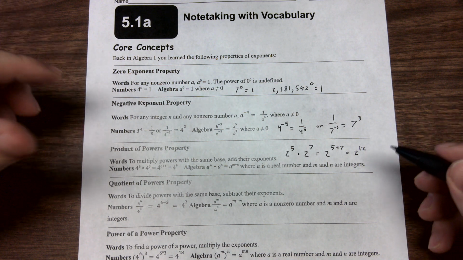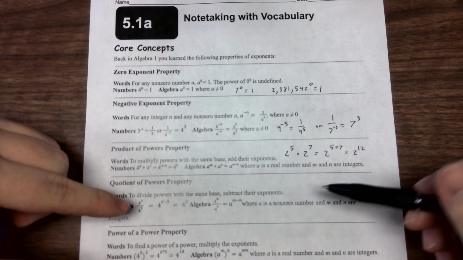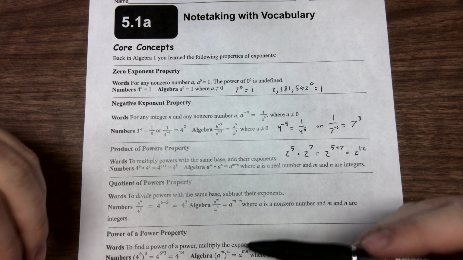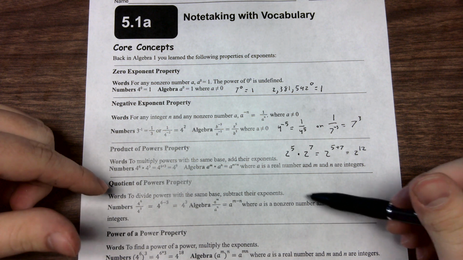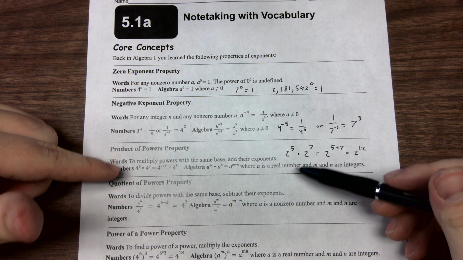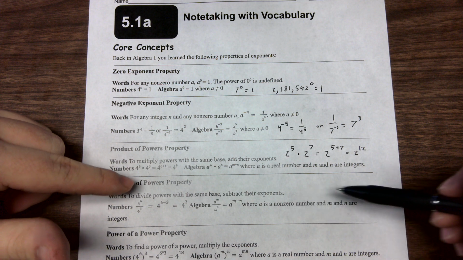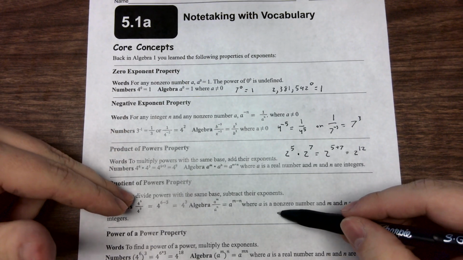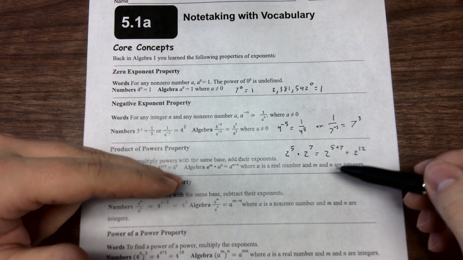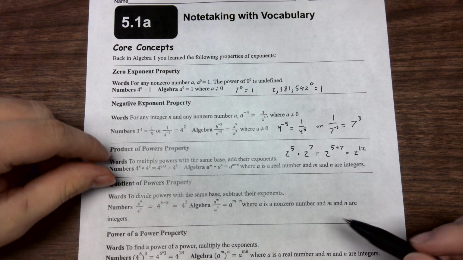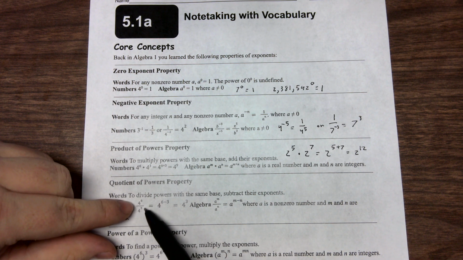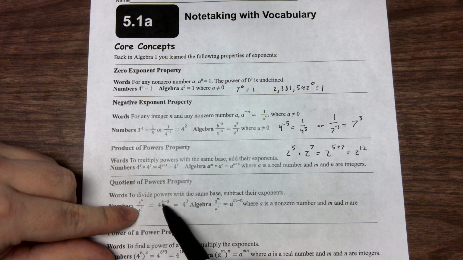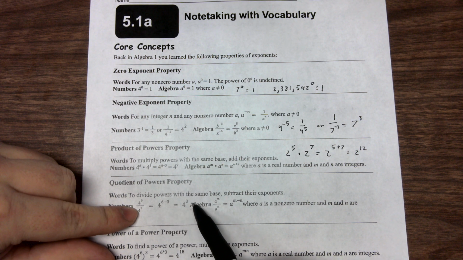Alternatively, we can look at the quotient of powers property. So instead of multiplying, now we're dividing two numbers that have the same base number with an exponent. Since multiplying is the opposite of division, instead of adding, we're going to do the opposite and subtract. In this example, we had 4 to the 6 divided by 4 to the 3rd, which is the same thing as 4 to the 6 minus 3 power, or just 4 to the 3rd.